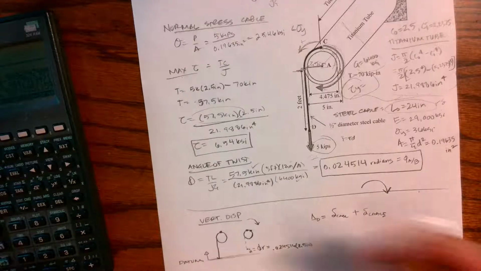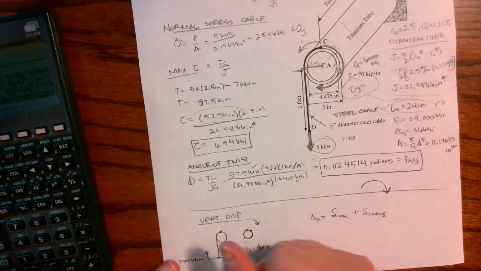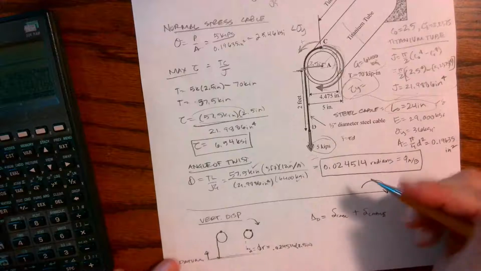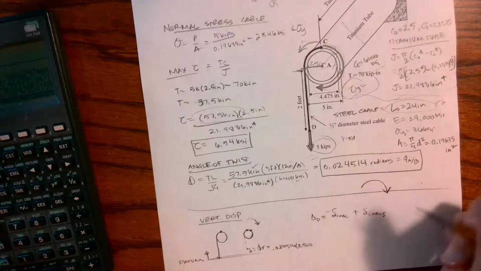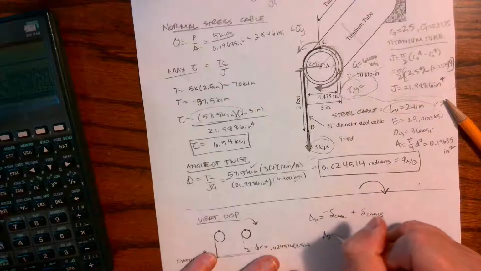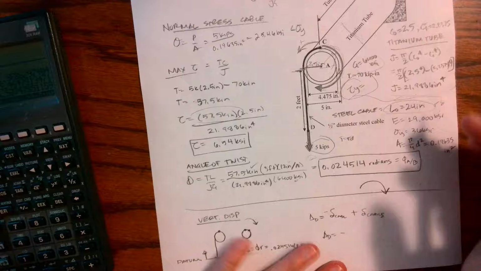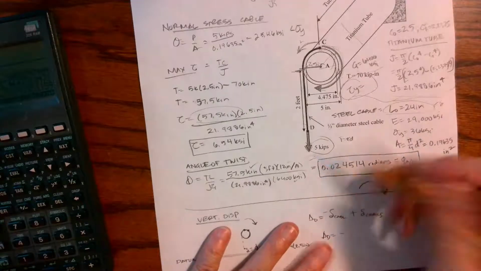I drew it right here, so I said up. So we'll just say up is positive and down is negative, but it doesn't really matter. So this is positive, delta is going to be negative. So what is delta of a cable? It's PL over AE, so negative. What was my force P? 5 kips.